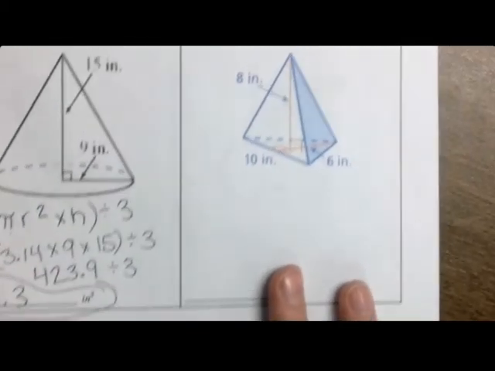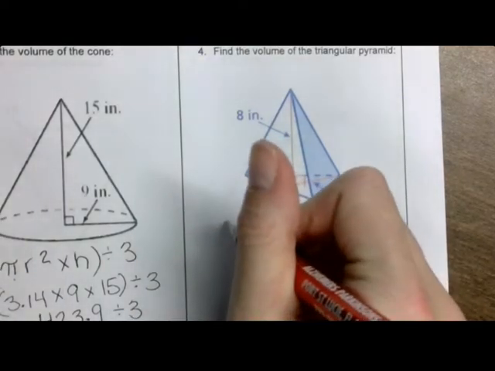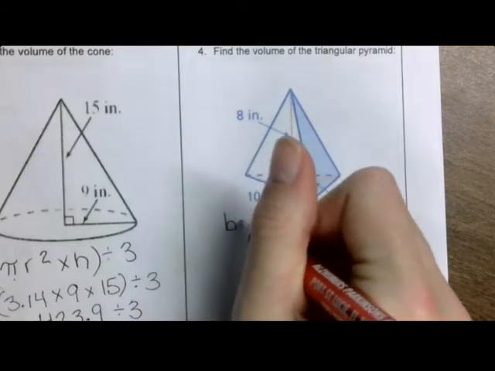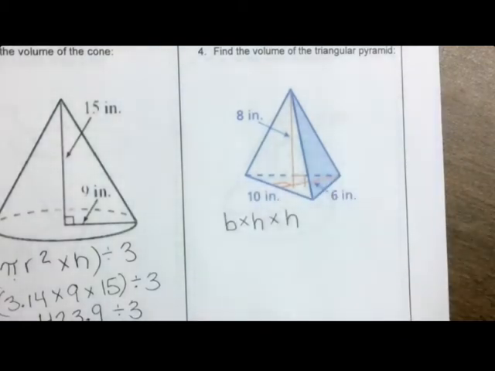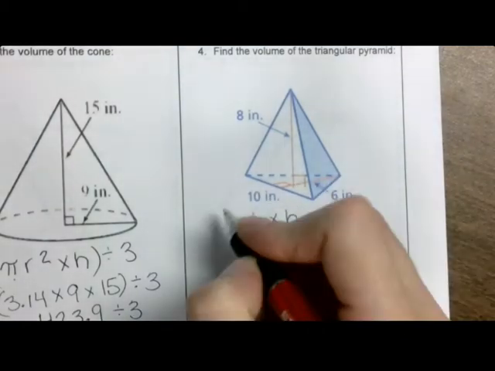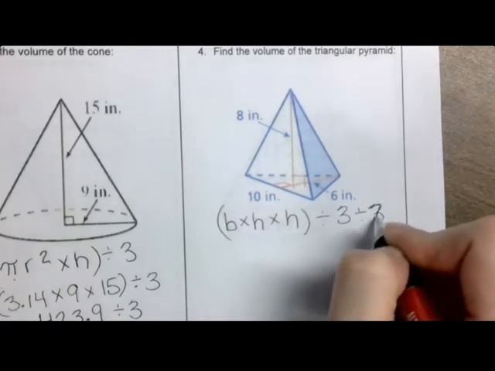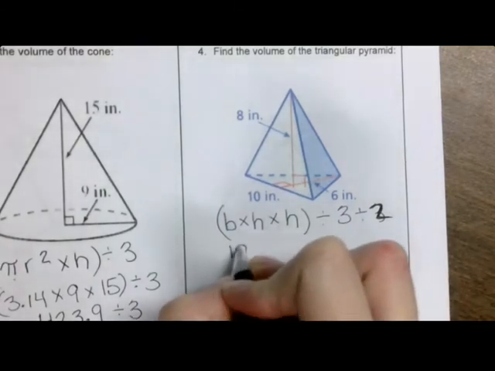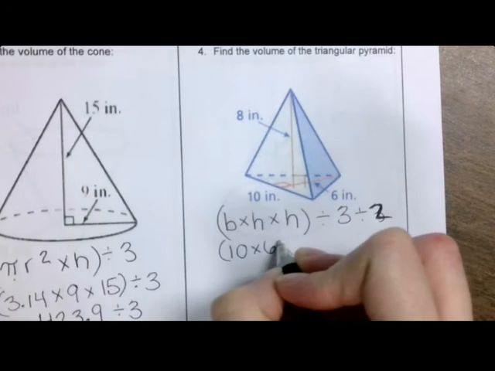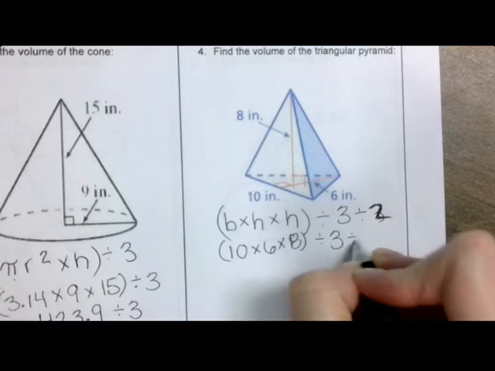You got this. So the next one, find the volume of the triangular pyramid. So the area of the triangle is 1/2 base times height, and we're going to multiply that times height again, or length times width times height, however you want to put it, divided by 3, and then obviously divided by 2. Okay, this one's got a lot going on. So for the actual triangle, the base and the height is 10 and 6, and the height of the 3D shape is 8. Divide that sucker by 3, and then divide it by 2.